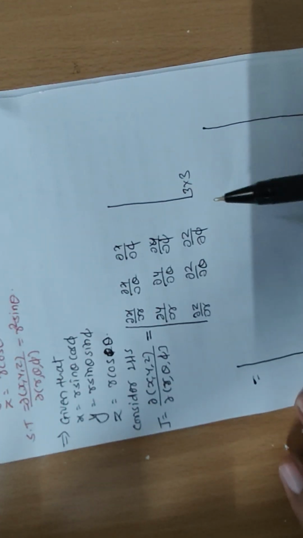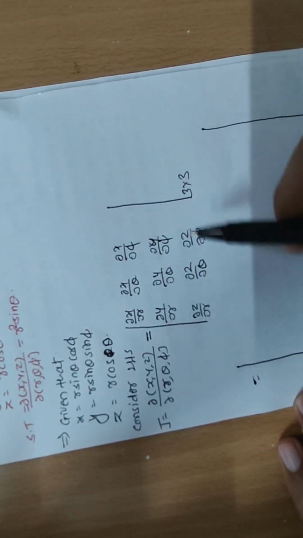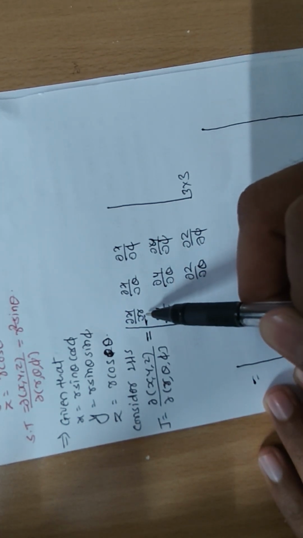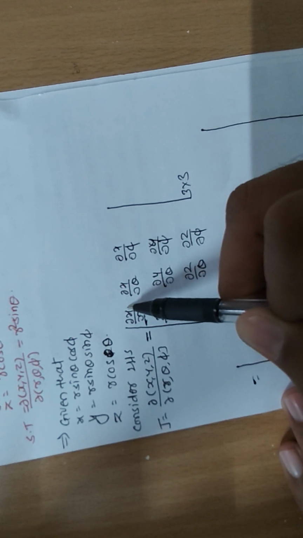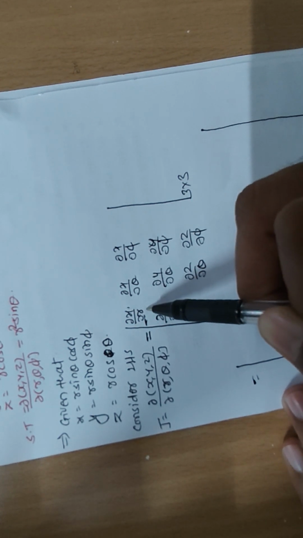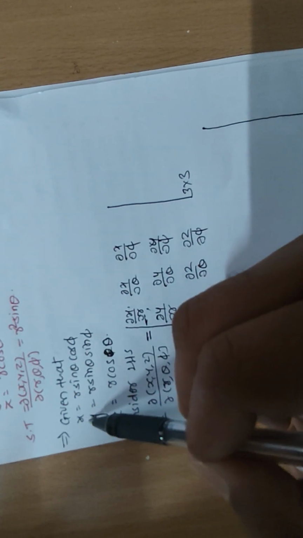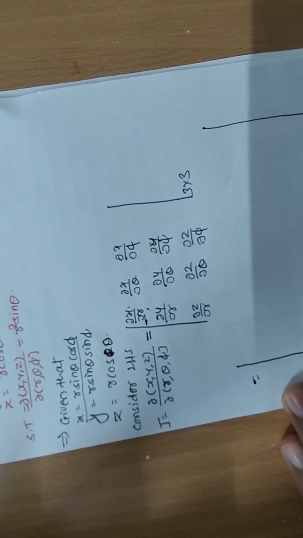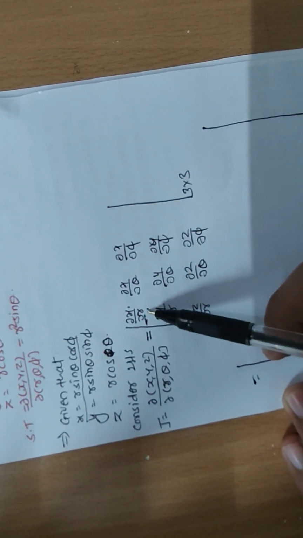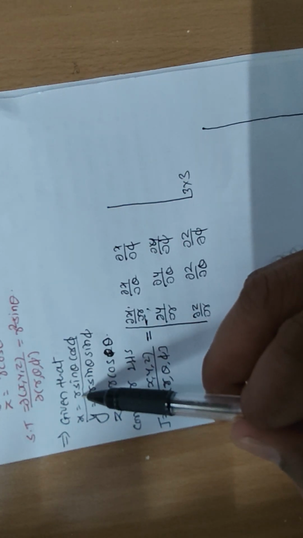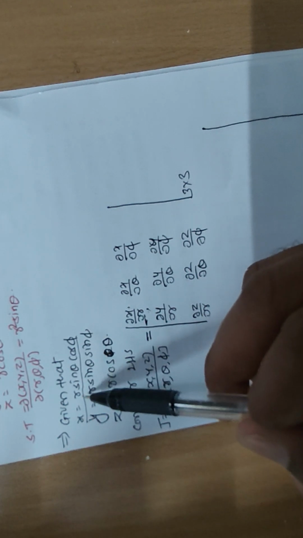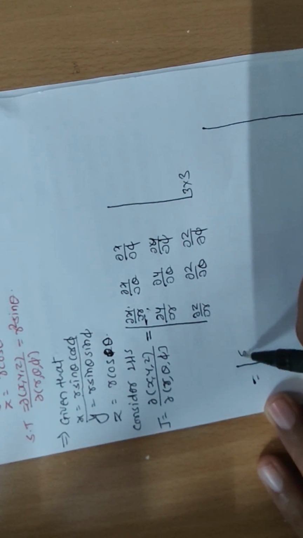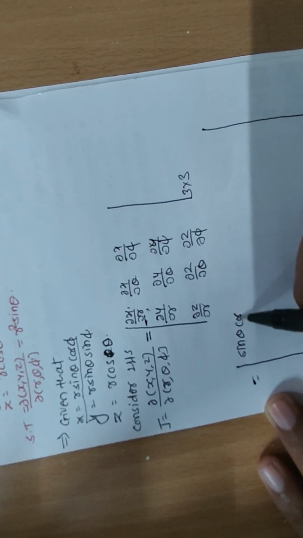Now the meaning of all these terms: del x by del r means the partial derivative of x with respect to r. What is x? x is r into sin theta into cos phi. What is the derivative of x with respect to r? Only r varies and the remaining two terms are multiplied, so the derivative of r is 1 into sin theta cos phi.